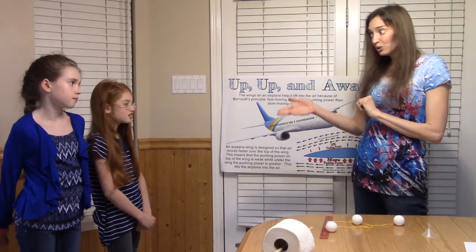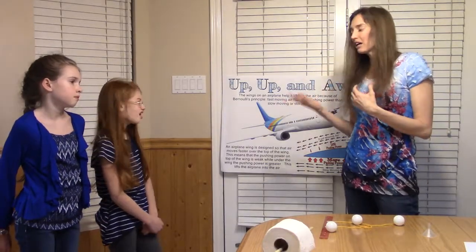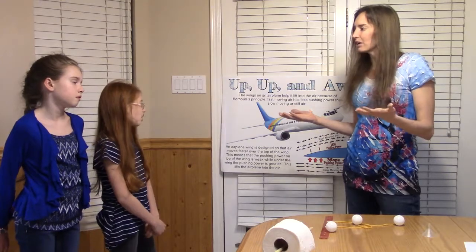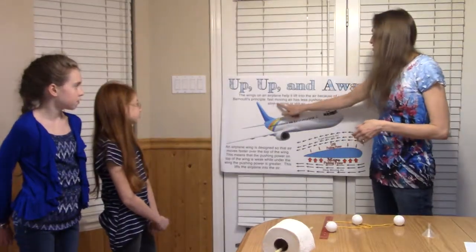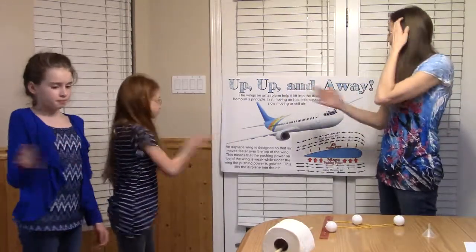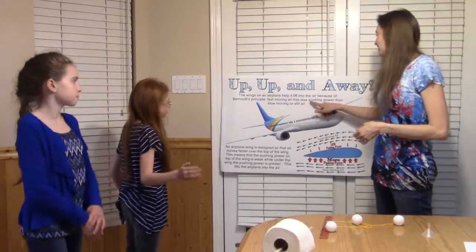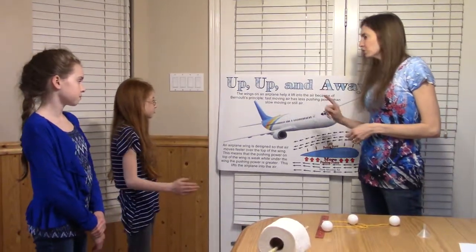And just like you doing your push-ups compared to me doing the push-ups, some air has more pushing power and some air has less pushing power. We call that Bernoulli's principle. Fast-moving air, show me a fast-moving hand. Fast. All right, air that's moving fast has less pushing power than air that's moving slowly.